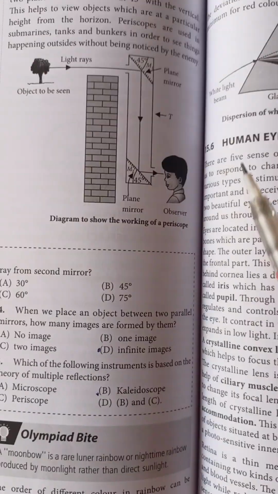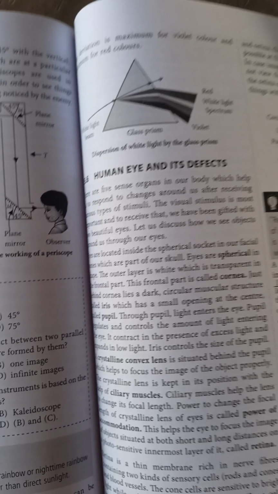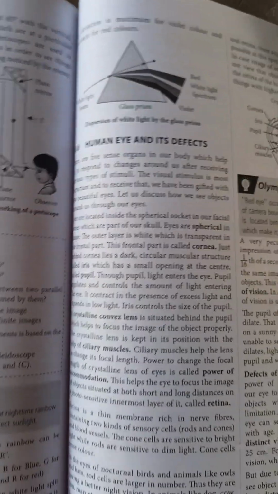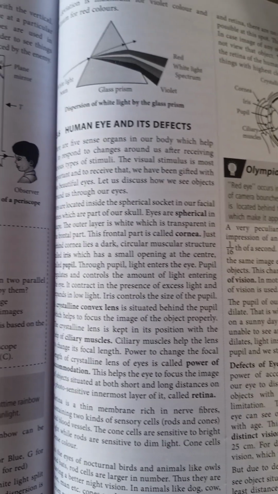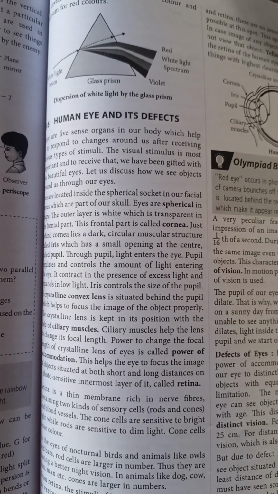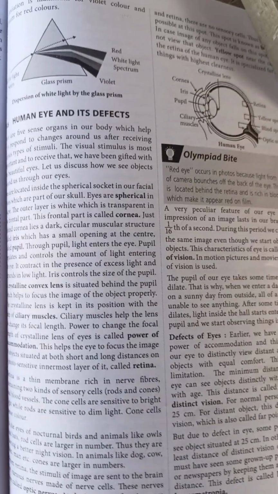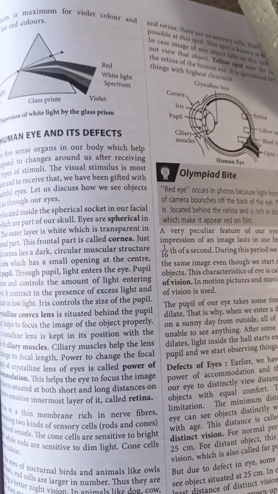Now we learn about the human eye and its defects. In a normal eye, we can see different objects clearly. But sometimes a disease occurs and we cannot see the objects properly.